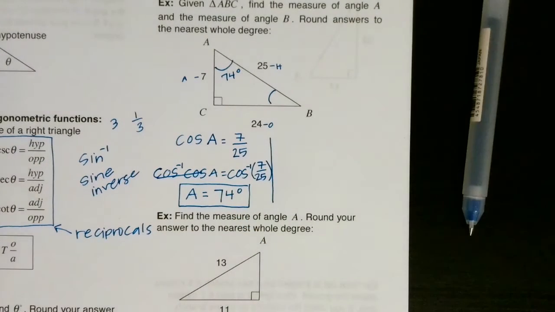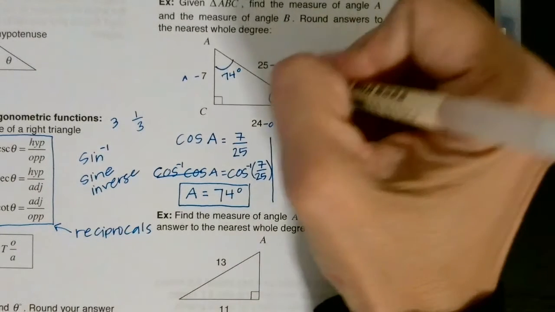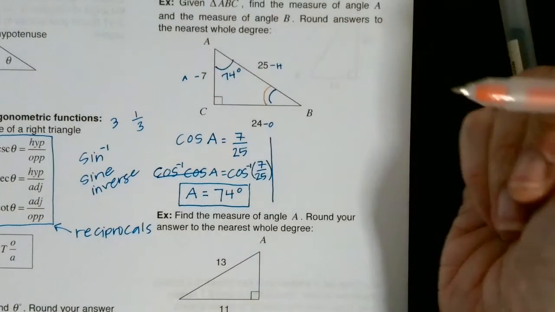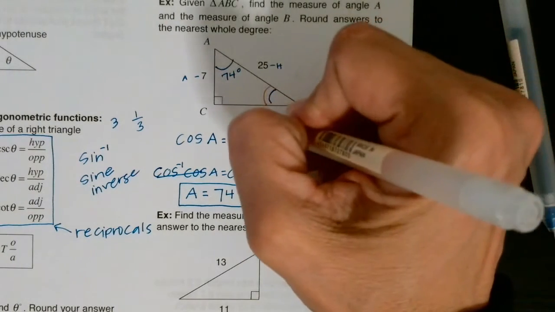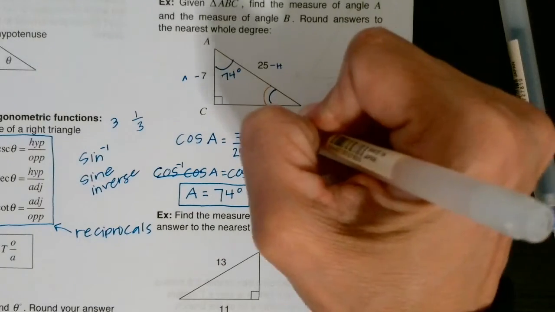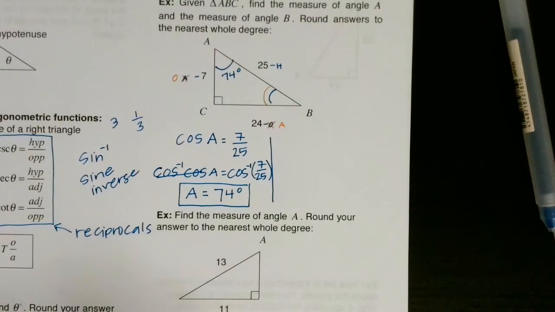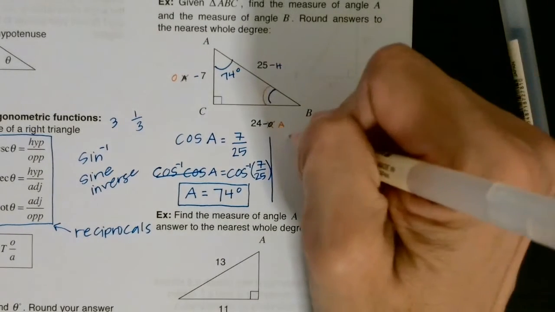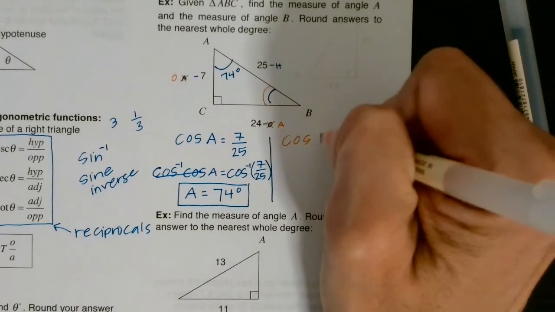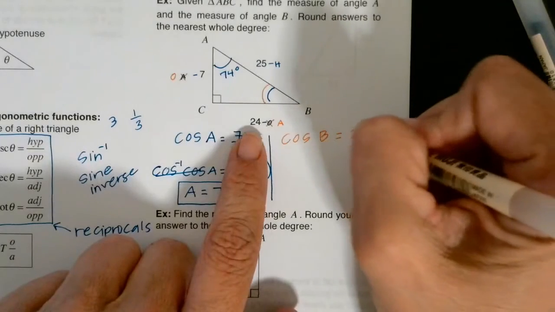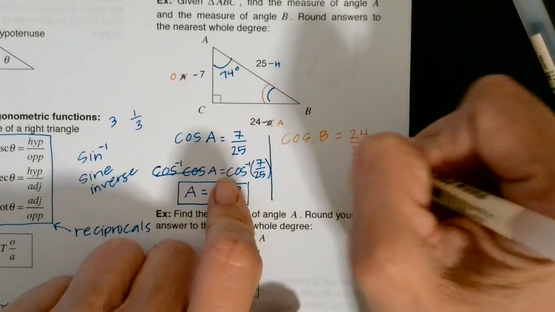Now if I'm going to do the other one, we have to set this up a little bit differently. So here's angle B. With respect to angle B, I'm doing this in orange, this is now opposite, this is adjacent, and this is the hypotenuse, right? So which trig ratio would you like to use, sine, cosine, or tangent? I'm going to go with cosine again. So the cosine of B equals adjacent over hypotenuse.